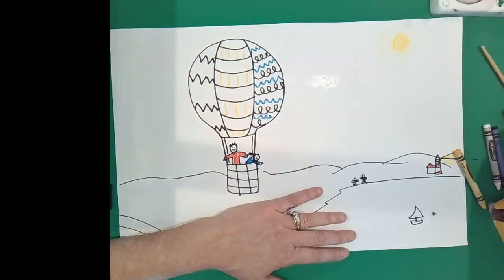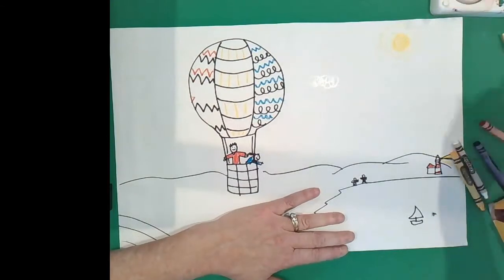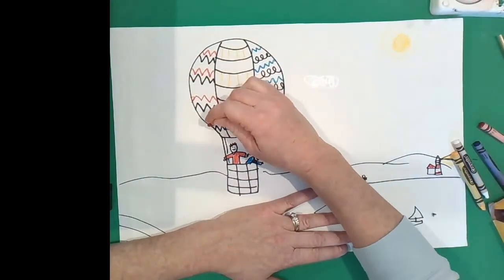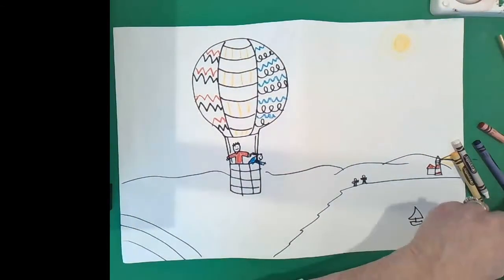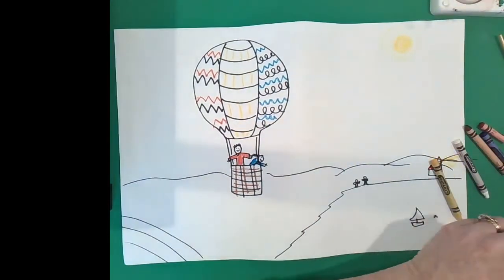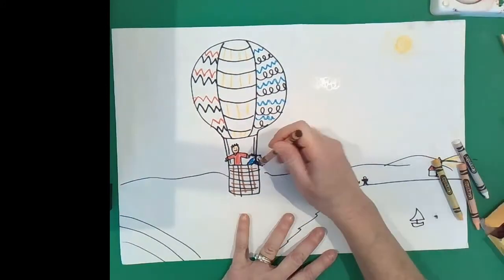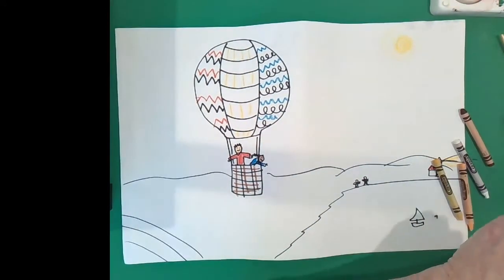You may choose just to add crayons in your whole background. The most important thing to remember is all of those hot air balloons we looked at in the pictures, how bright and colorful they were. So we want to really make this be a bright and colorful drawing.